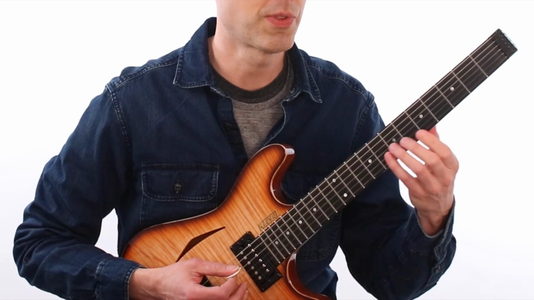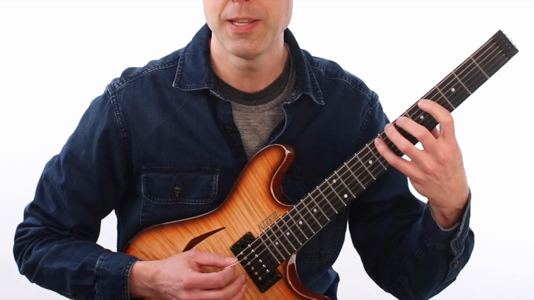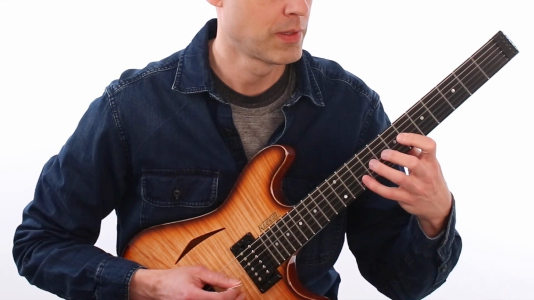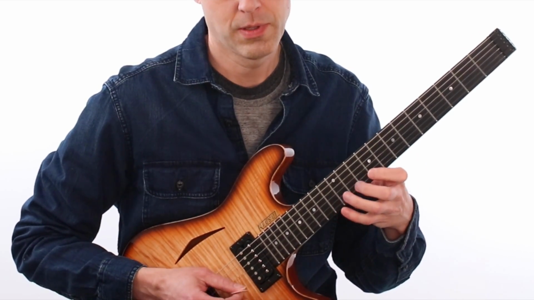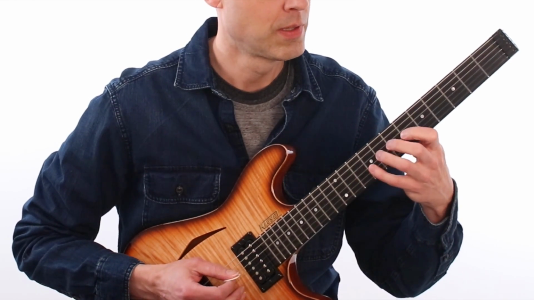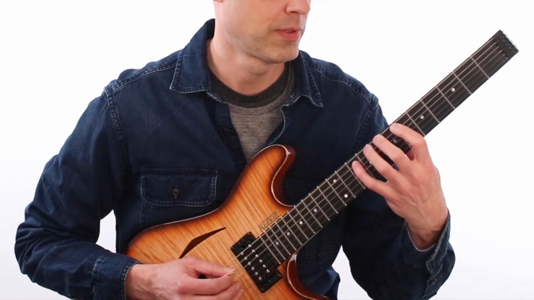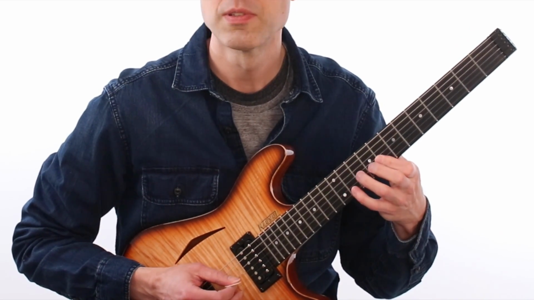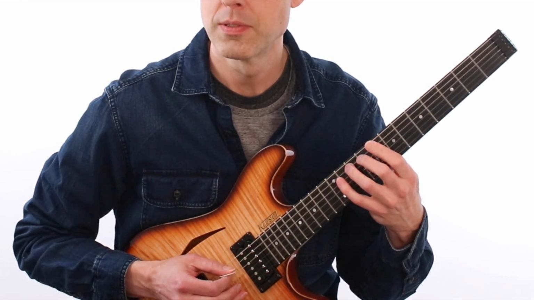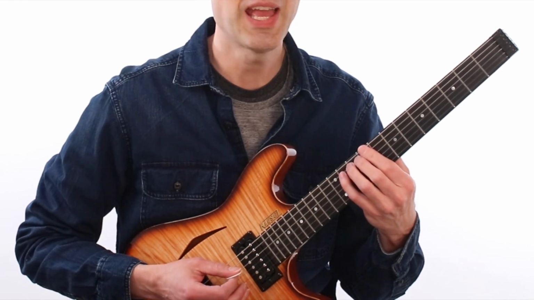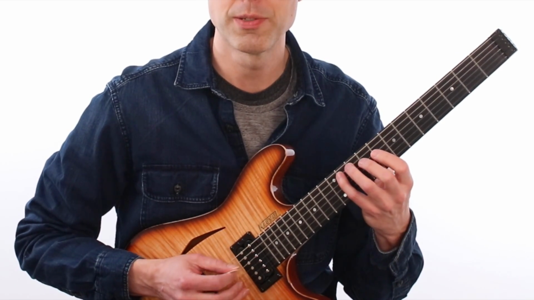Now you can improvise with all of these. Here's the triad add 9. Here's the B major 7 sharp 5. Now here's the A flat minor major.